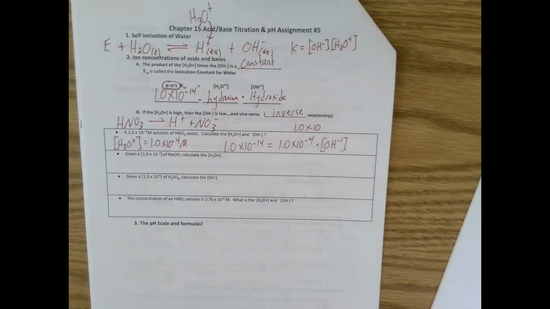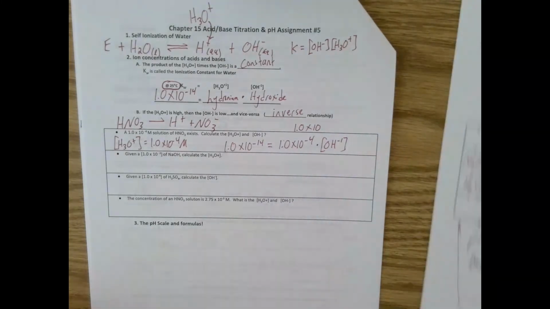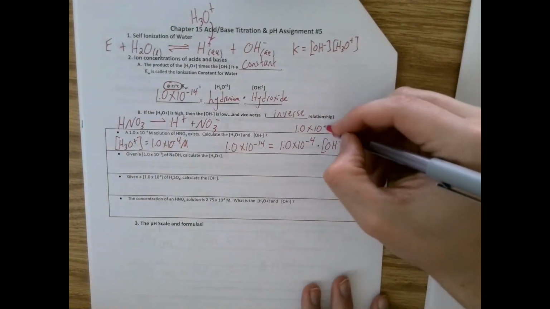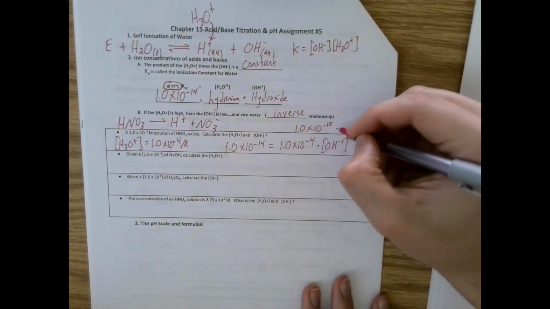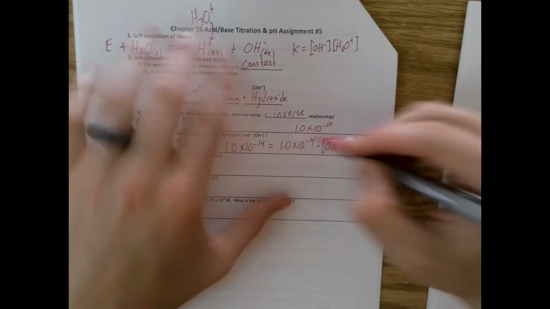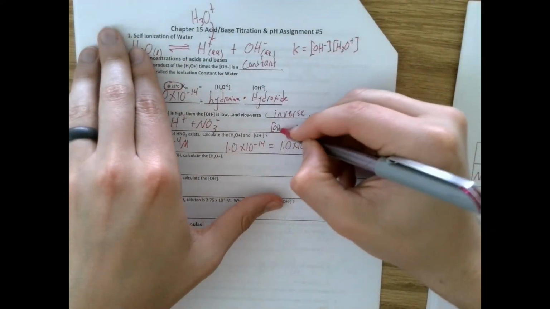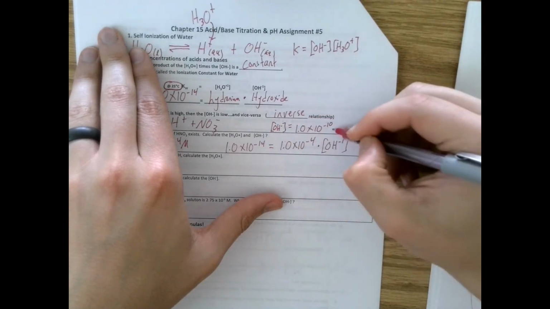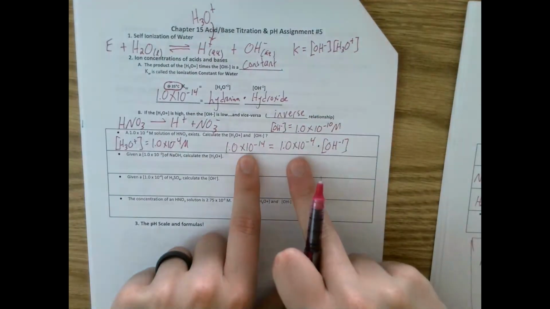We agree with the negative 10? You should get 1 times 10 to the negative 10. If you aren't getting that, use parentheses. So this number divided by that number.